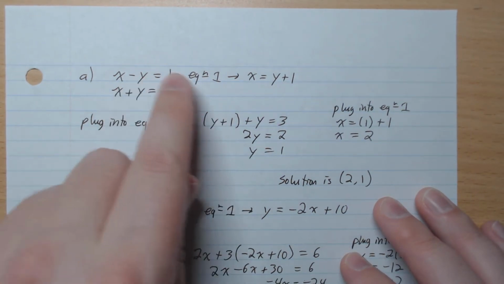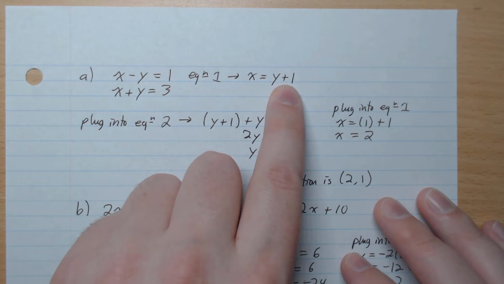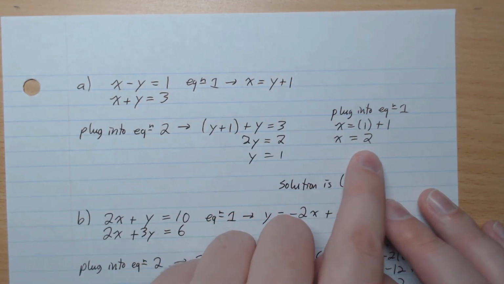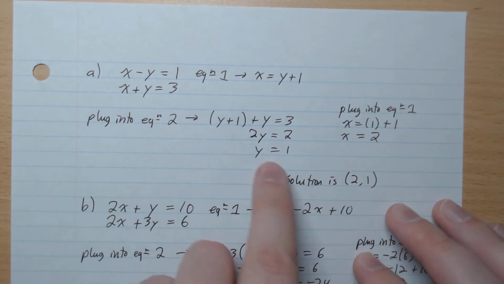So for equation 1, isolate x. x equals y plus 1. Plug that into equation 2, we get y equals 1. Plug that in here, we get x equals 2. So the solution is (2, 1), like that.